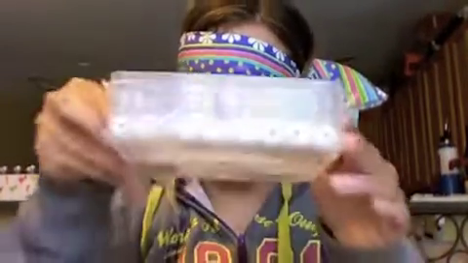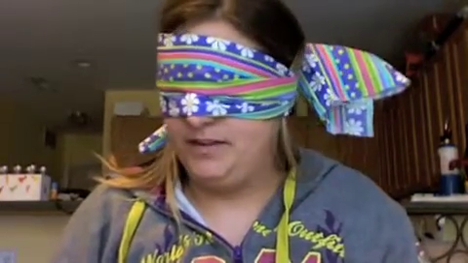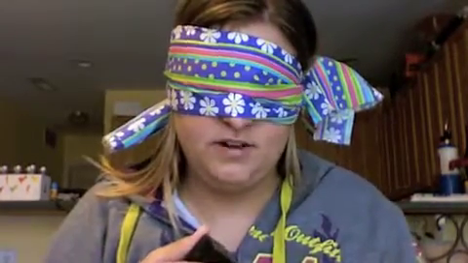So I've got my box of bonds and hydrogens, my box of carbons and sulfurs and oxygens, and carbons and nitrogens over here. So first step is I'm going to build a peptide bond. So it starts with a carbon, a nitrogen, and an oxygen.